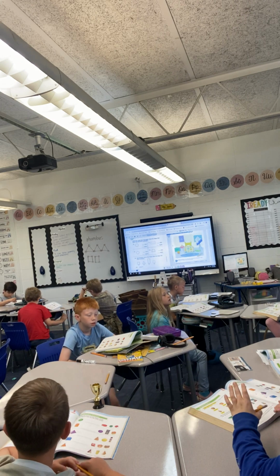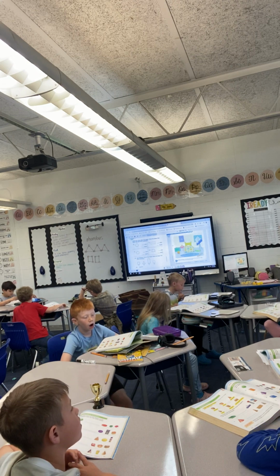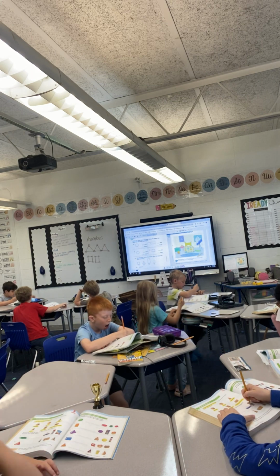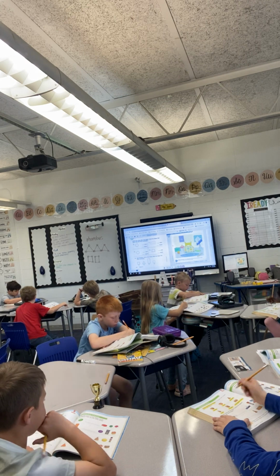So look at number 1. It says write the name of the shape. Circle the objects that are the same shape. So I want you to try number 1 on your own, and then I'm going to pick a lucky duck for us to talk about it. So go ahead and try number 1. Start by writing the shape and circle those objects that are the same shape.